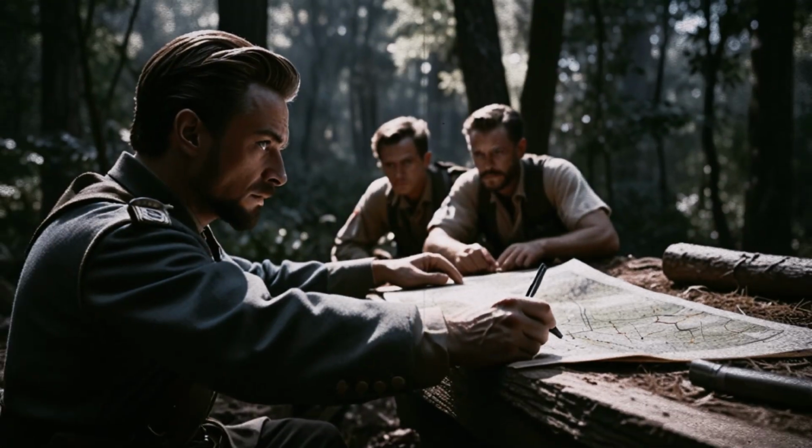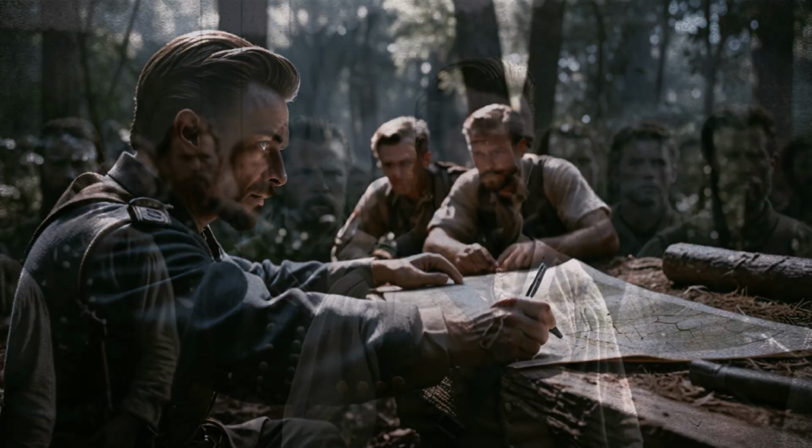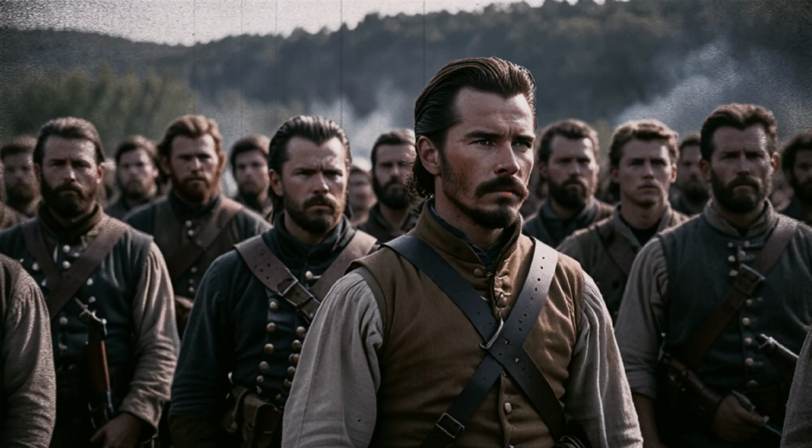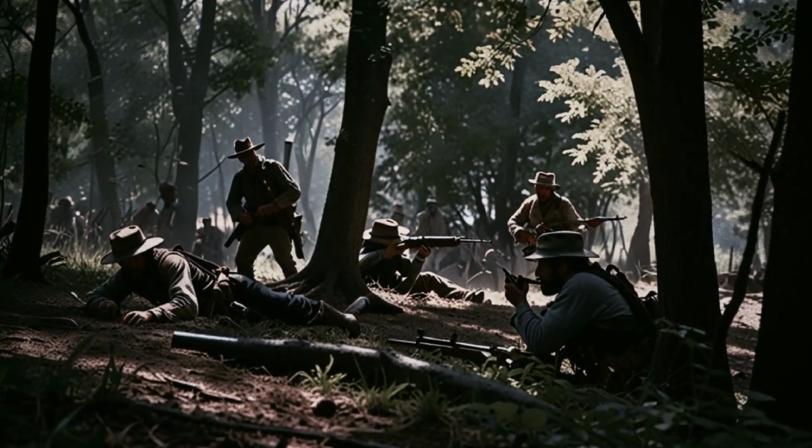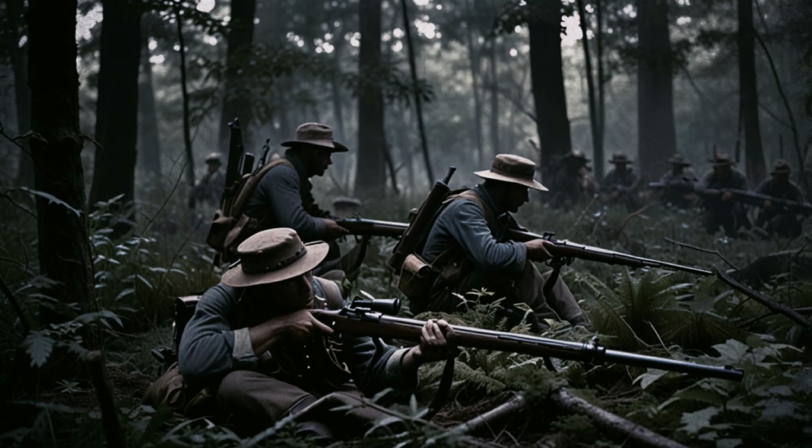Stark was a strategist at heart. Knowing the British were coming, he moved his troops out of Bennington and positioned them strategically along the routes that Baum's forces would have to take. He wasn't about to let the British march into Bennington without facing a fight.